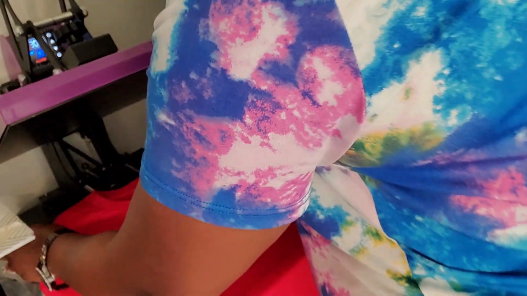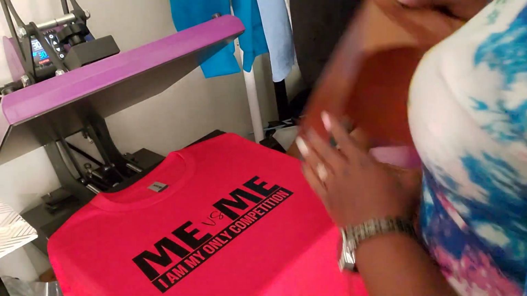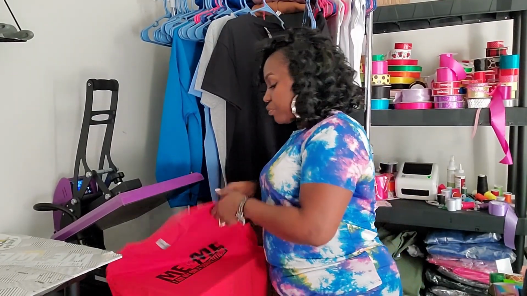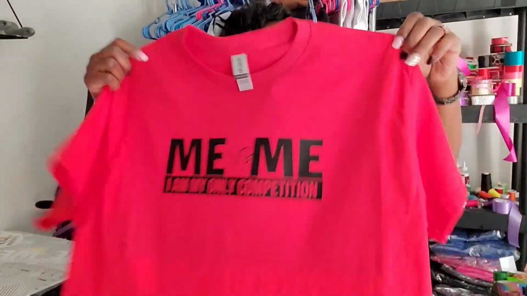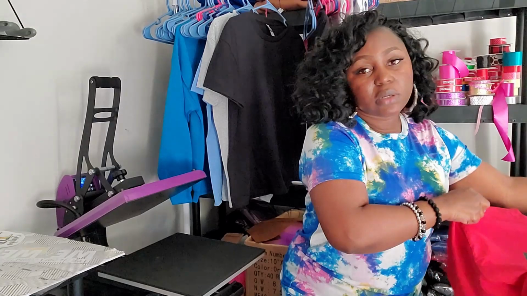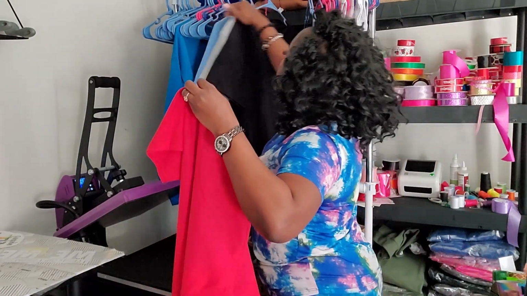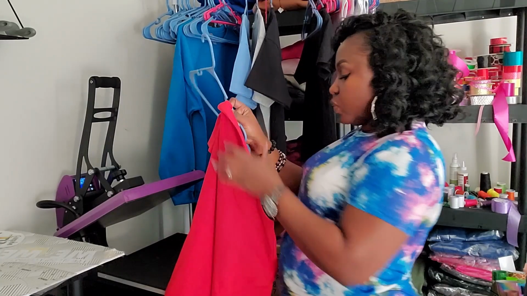So just because I love to, you know, double press just for it to adhere real good. Right now it's good, but I just like to give it one more press. Just the thing that I do, it's not something you have to do. Give it one more press and it should be good after. Beautiful, beautiful, beautiful. I like it. So I'm gonna go ahead and hang this up, and get on the next one.